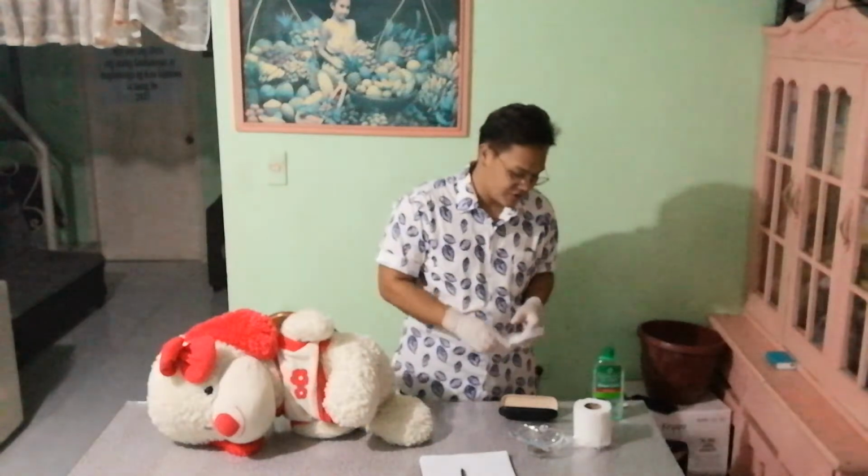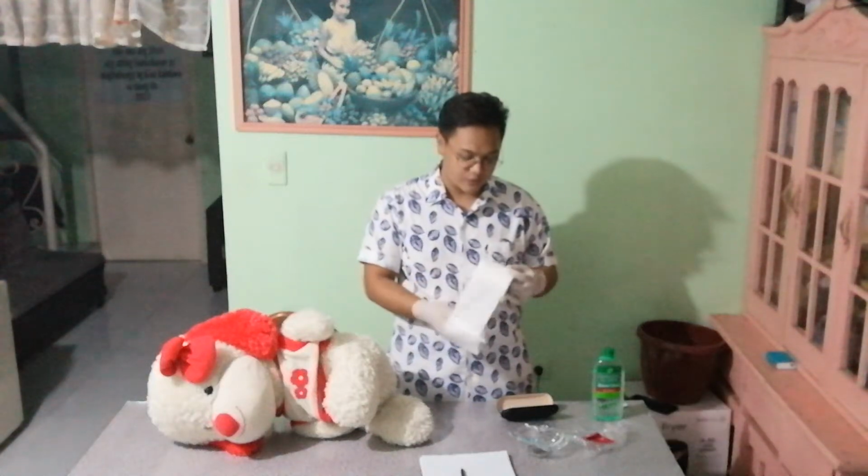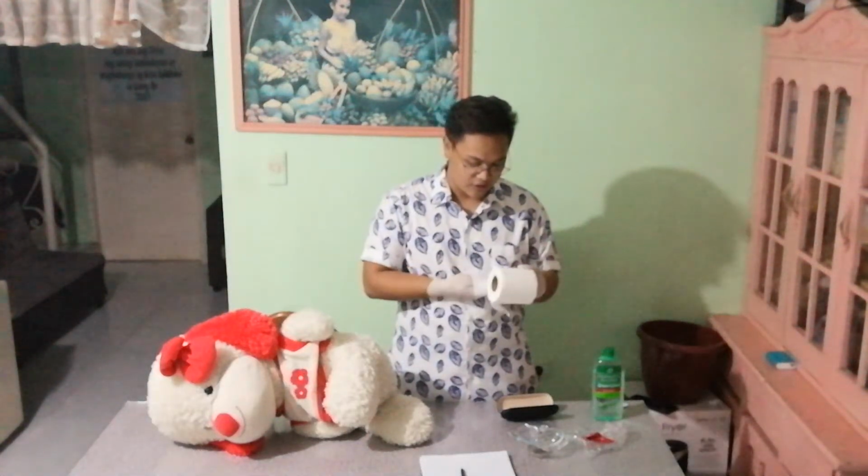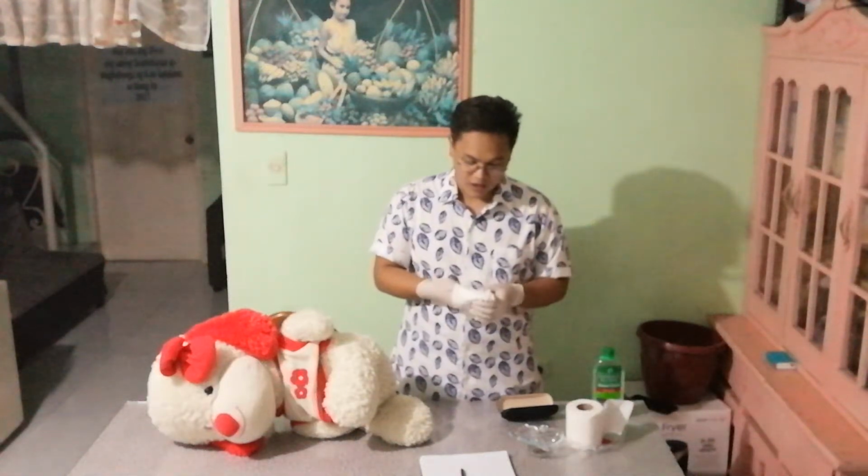So for our 9th step, using a toilet tissue or toilet paper, we need to wipe the anus of the patient for feces and for the excess lubricant.